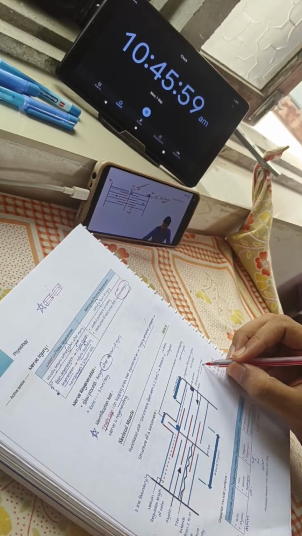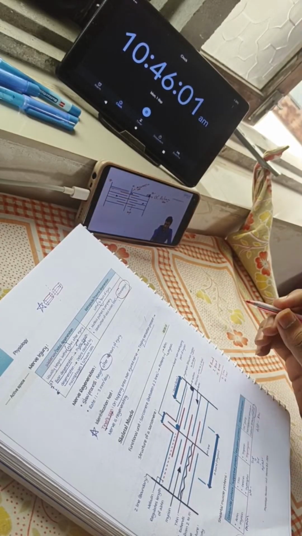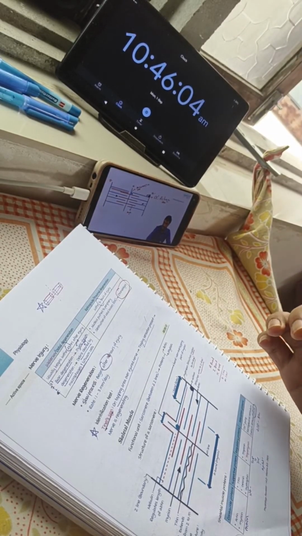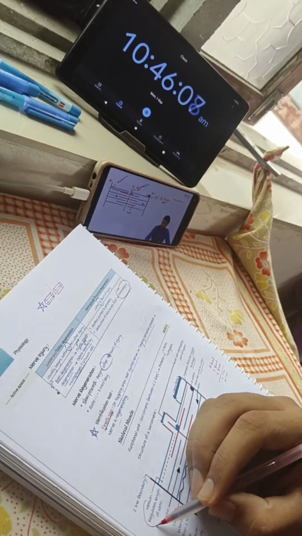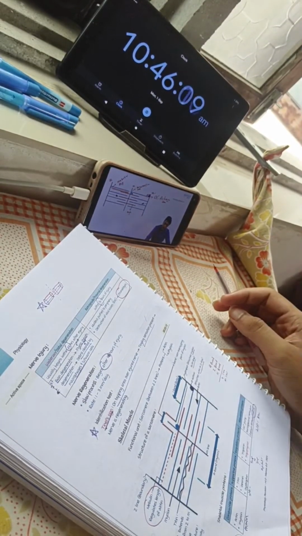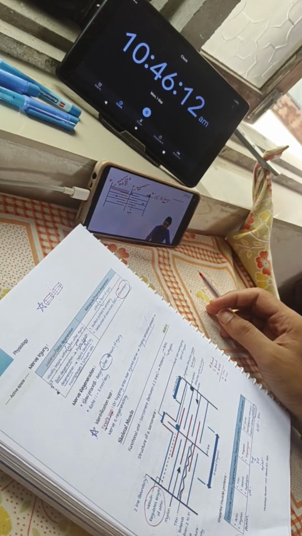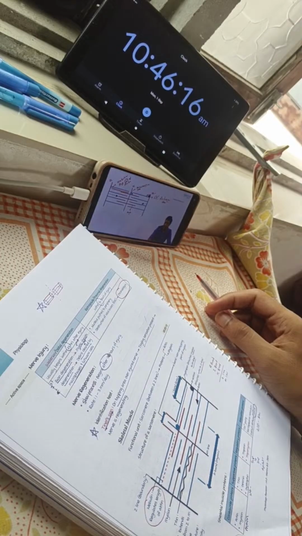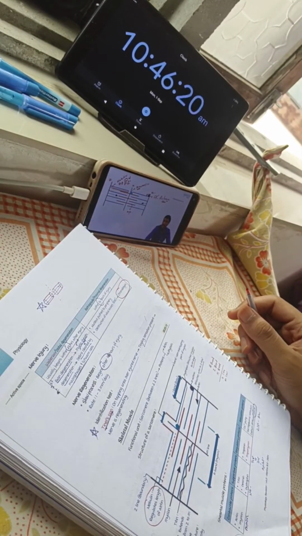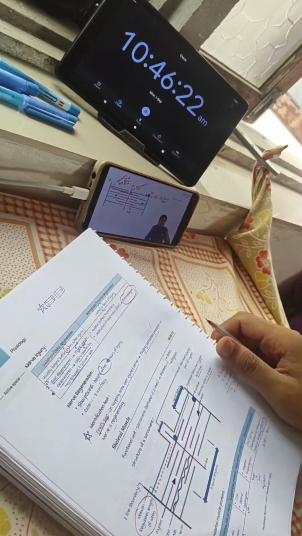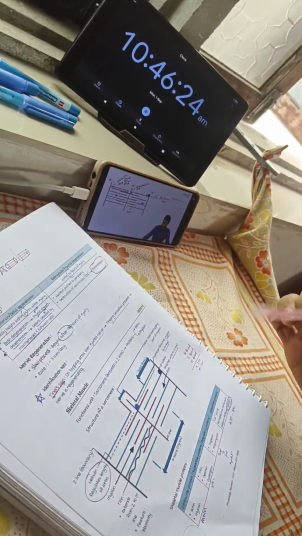Next important one, look very carefully. This dotted one extends throughout the length of actin. What we call this guy is nebulin. What this nebulin is going to do, it is going to regulate the length of actin. How much our actin length is there, that much length of nebulin you will always see. Because this nebulin is going to regulate the length of actin. Actin length regulator, nebulin.